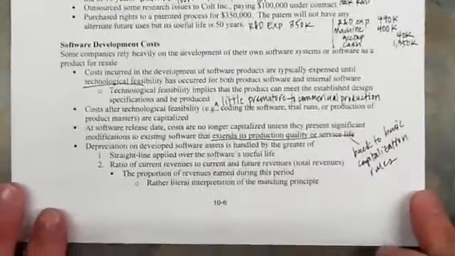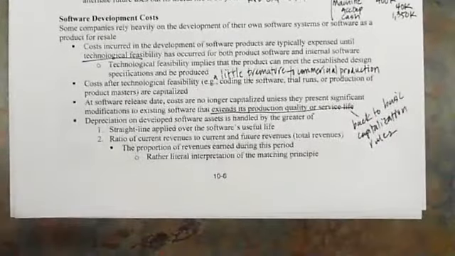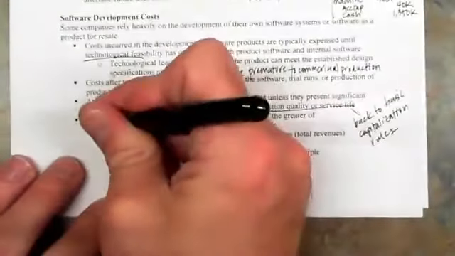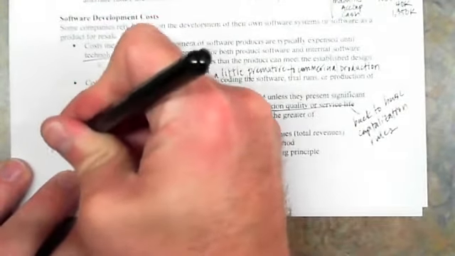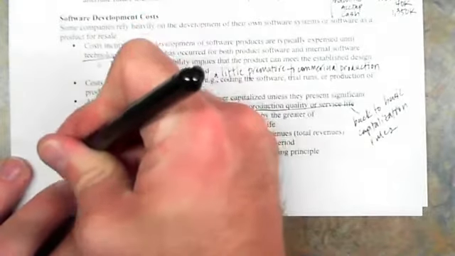And the depreciation on developed software assets, so the capitalization that we do apply, is either going to be straight-lined over the software's useful life or the ratio of its current revenue production to current and future revenue production. So a sort of proportion of the revenues it's creating this period. So it's a rather literal interpretation of the matching principle. We're going to take the greater of these two.